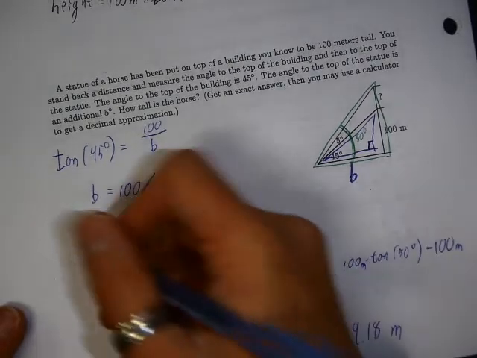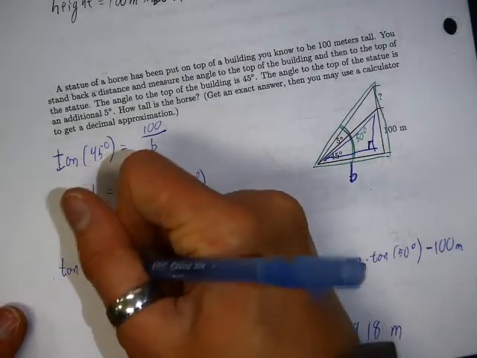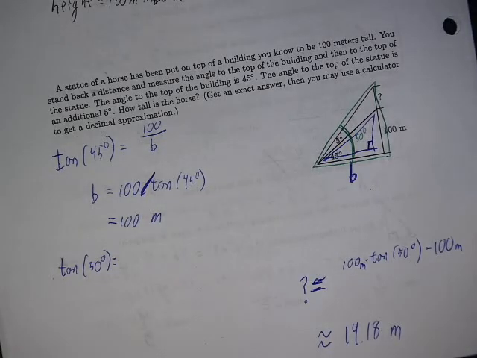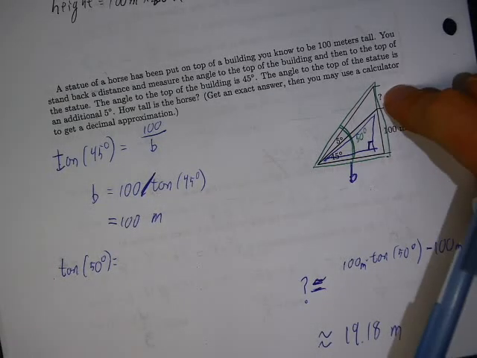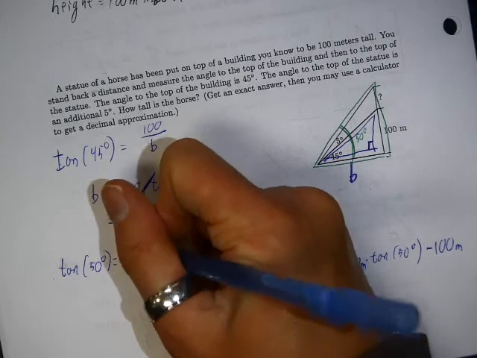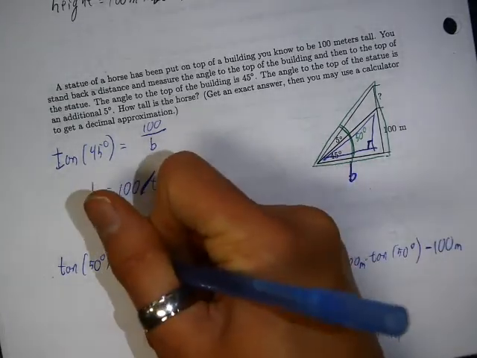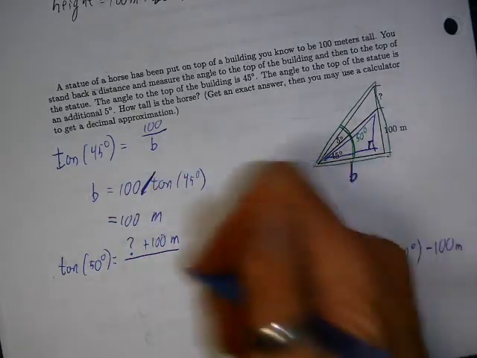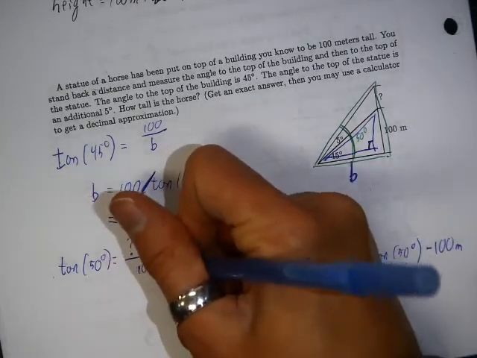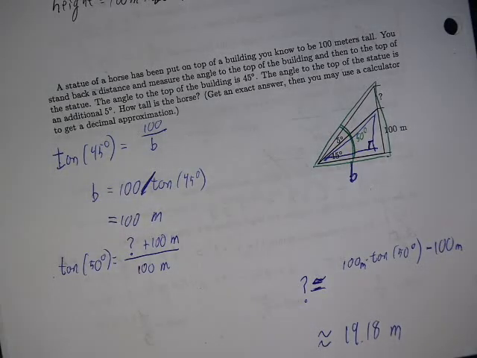You'll see that the tangent of 50 degrees is the opposite, which is the thing you want to know, plus 100 meters, divided by the adjacent, which is B, which you've already computed to be 100 meters. Does that look like you could solve for the unknown? I guess you would multiply the 100 over to the other side, and then subtract that 100 over.